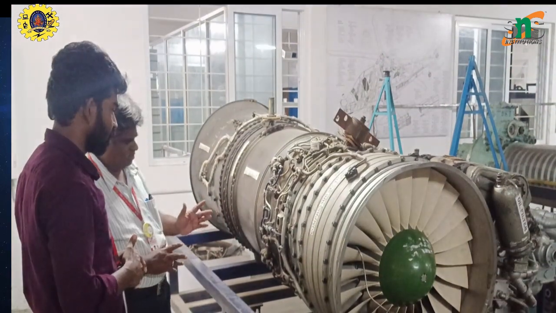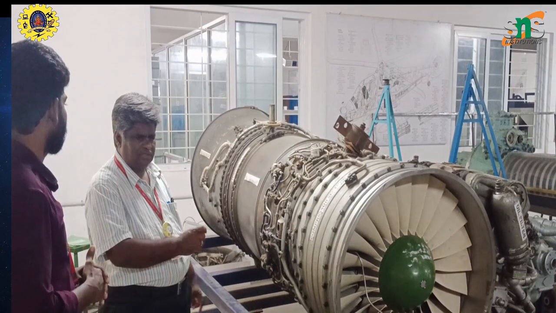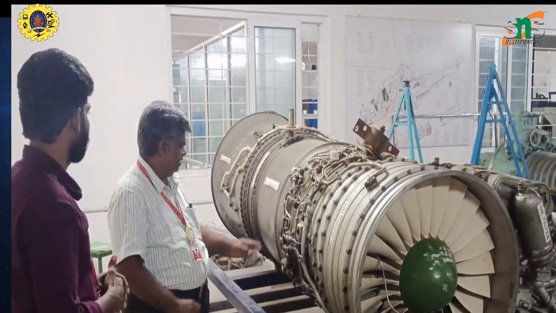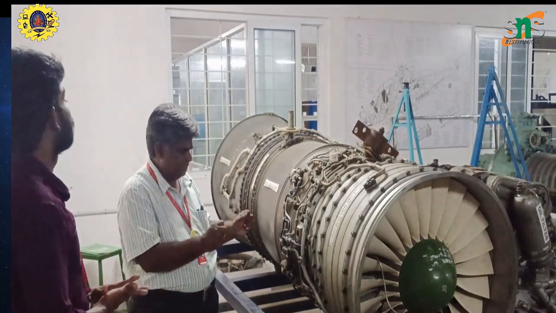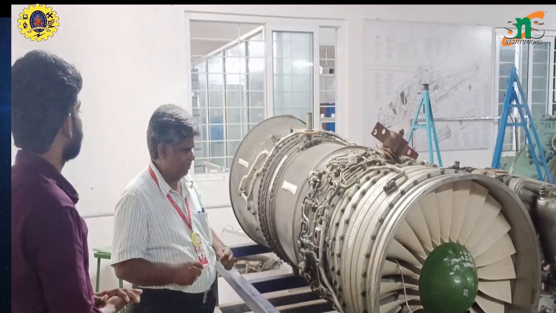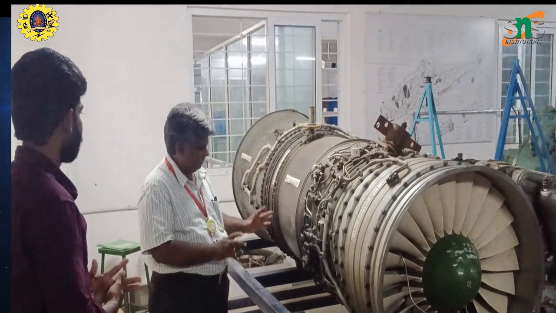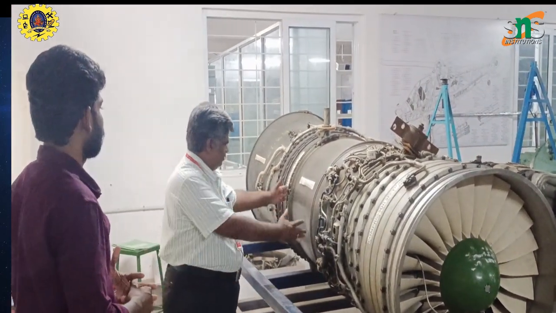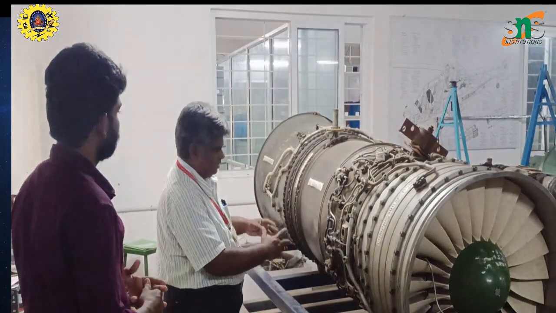The materials used in aircraft jet engines are carefully selected for their specific properties, including strength, heat resistance, and lightweight characteristics. The manufacturing methods employed are often advanced and precise due to the critical nature of these components. Here are some common materials and manufacturing methods for key components of an aircraft jet engine.